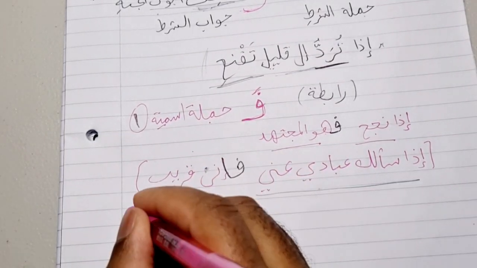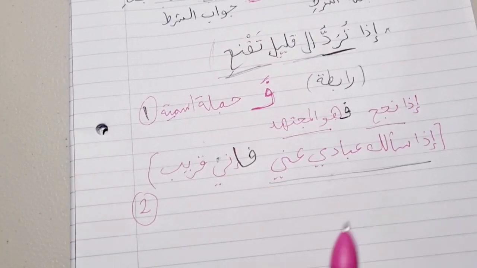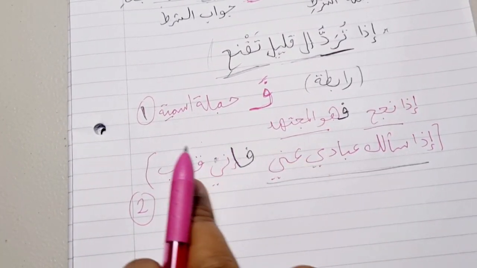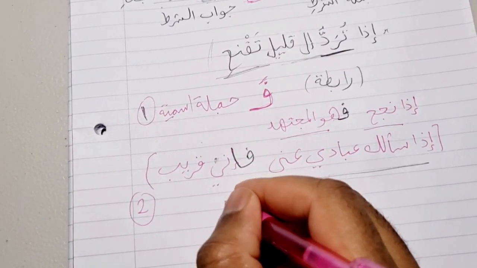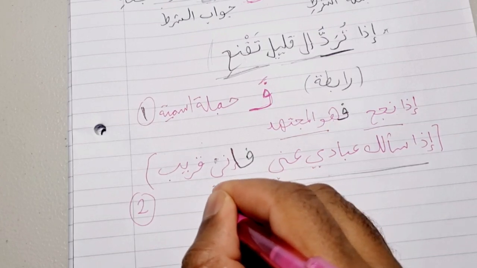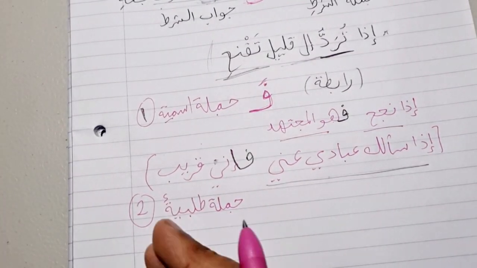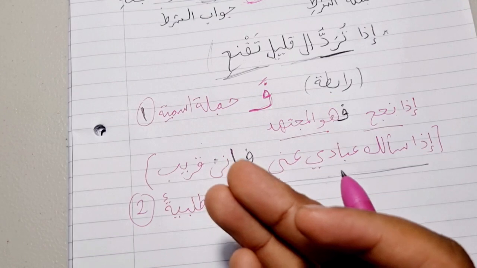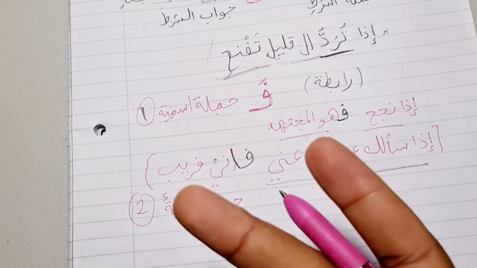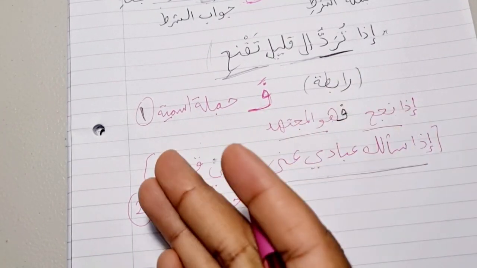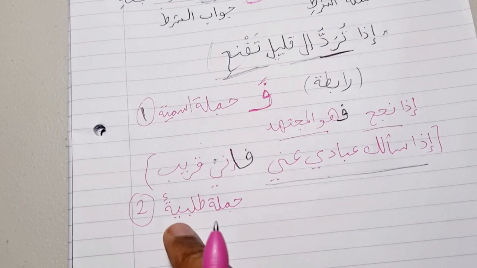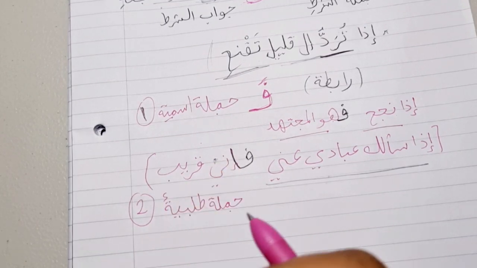The second case is if the jumla that's coming here is jumla talabiyya. What's a jumla talabiyya? Jumla talabiyya is not a new type of sentence. We only have two types of sentences in the Arabic language. Jumla ismiya, jumla fi'liya. Jumla talabiyya just basically comes from talab. What's talab?